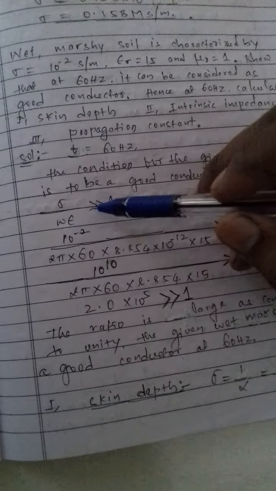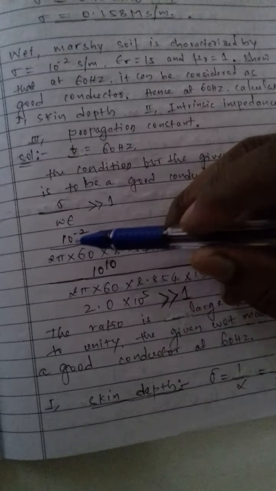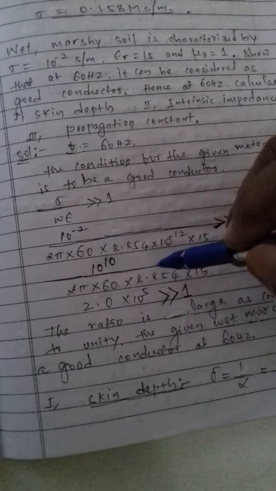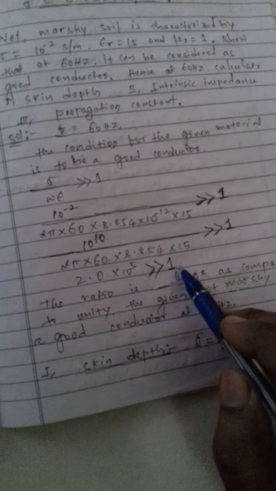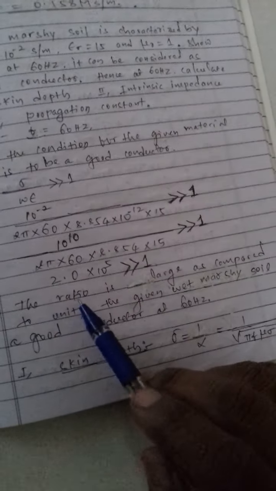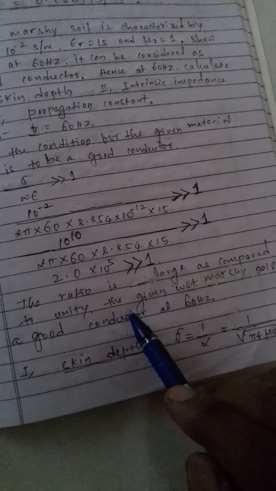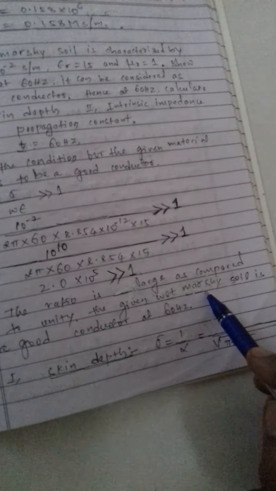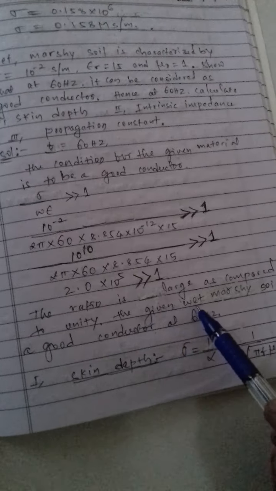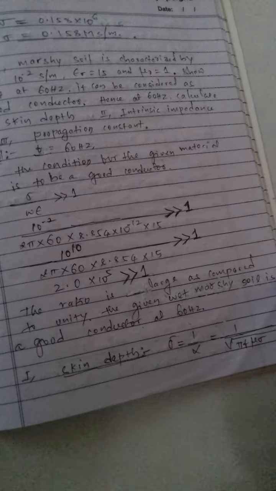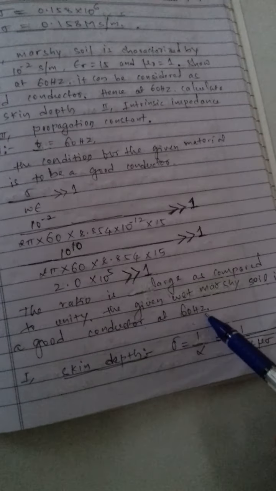Here at 60 Hz the condition for the given material to be a good conductor is sigma upon omega epsilon greater than 1. 10 raised to minus 2 upon 2 pi into 60 into 8.854 into 10 raised to minus 12 into 15 greater than 1. So from that, 2 into 10 raised to 5 greater than 1, the ratio is large as compared to unity. The given wet marshy soil is a good conductor at 60 Hz.